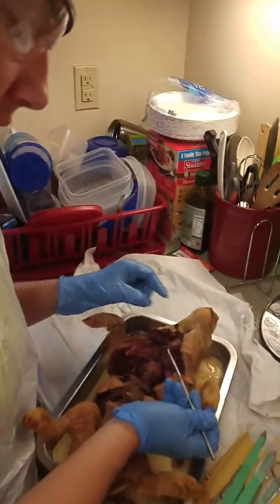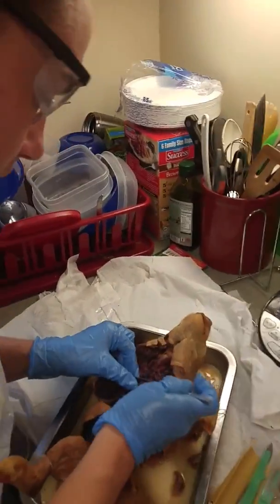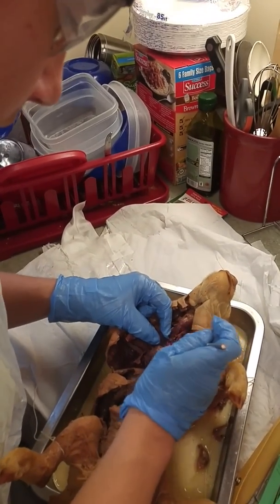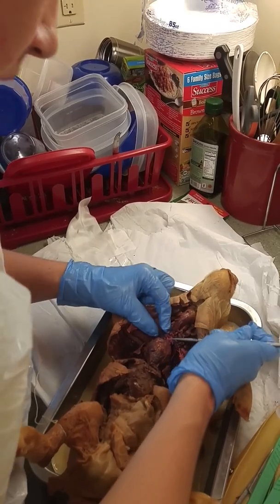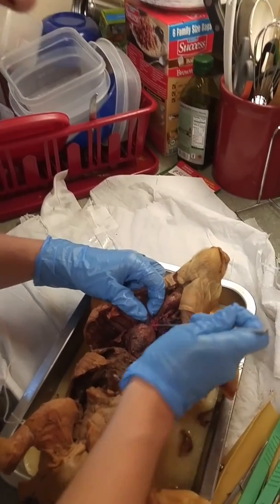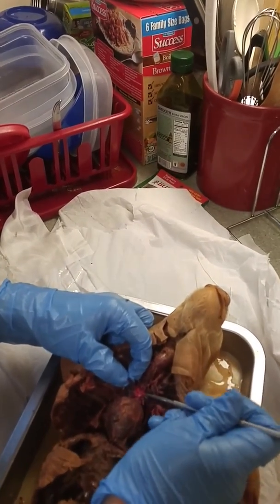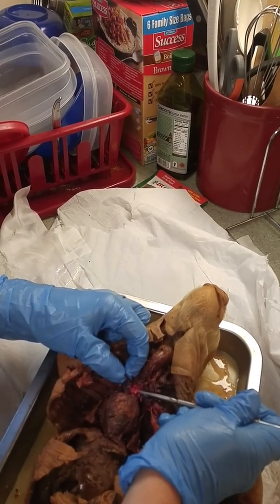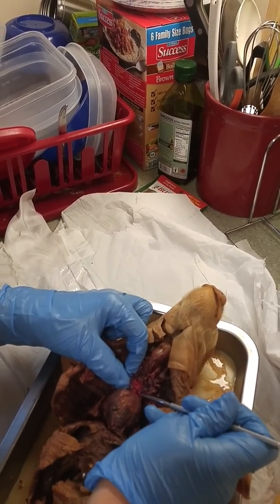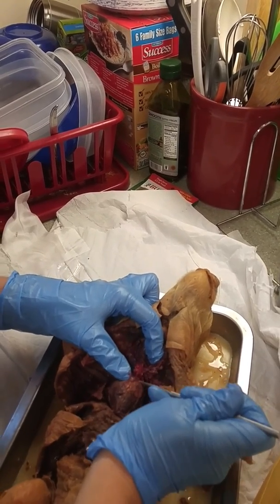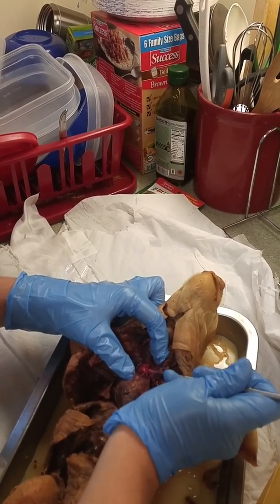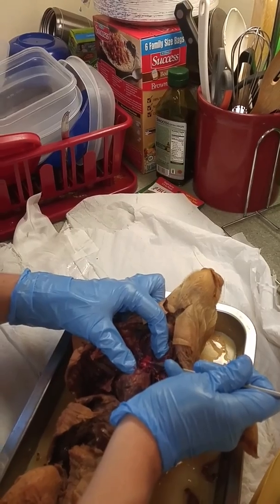Then superior vena cava, when I was cutting open the pig, I severed it a little bit, but the superior vena cava is this large blue vein running out of the heart, and then the aorta also was cut when I was opening the pig, but you can see some of the red dye coming out of it here. That would be the aorta right there.